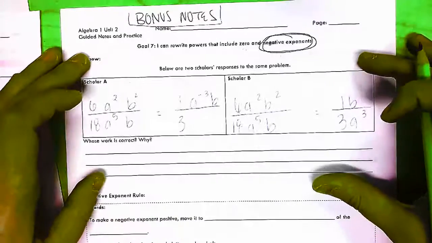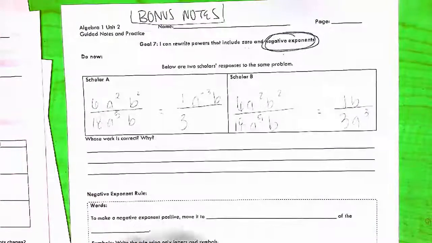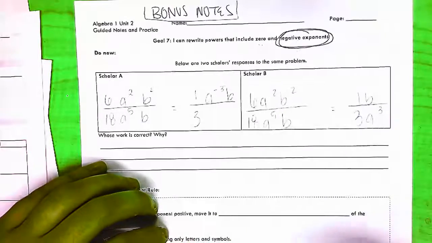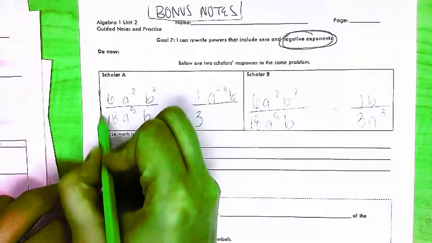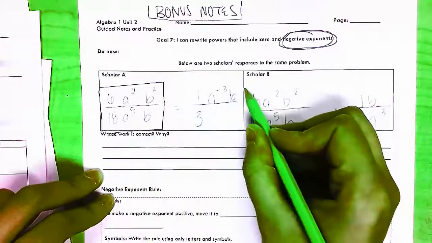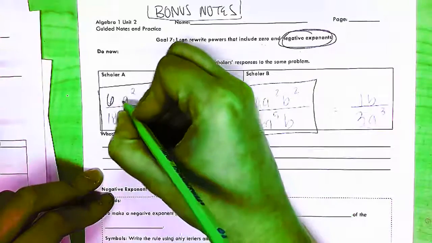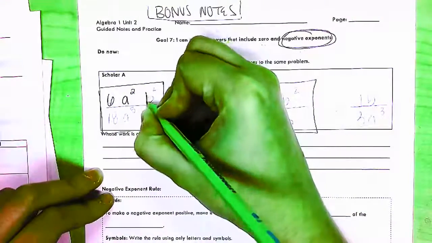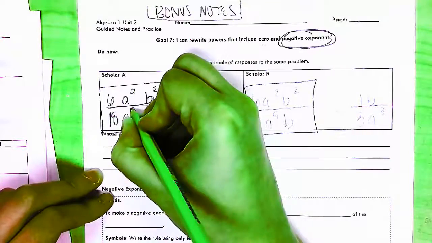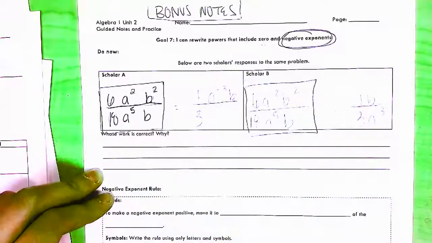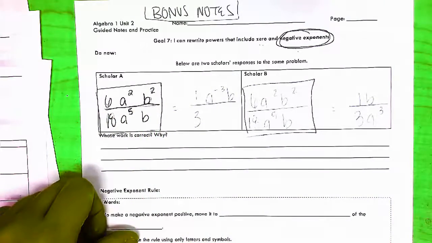So we're going to start with this do now. I hope that you'll take a second to look at it. I know it's kind of hard to see on the dot cam, so I'll trace over anything I think is important. So if we look here, scholar A and scholar B were given the exact same problem, which is 6a squared b squared over 18a to the fifth times b. So remember that fraction bar means dividing. So keep that in mind as we're going.